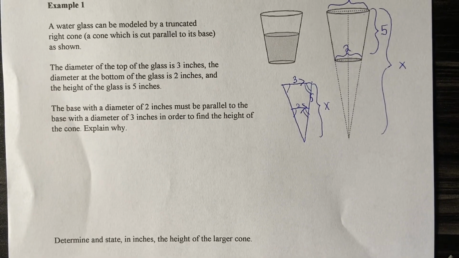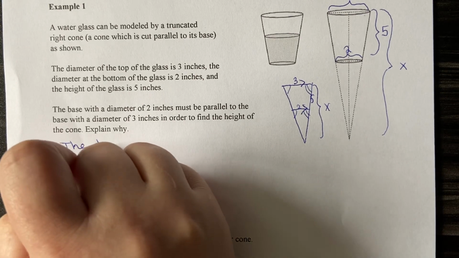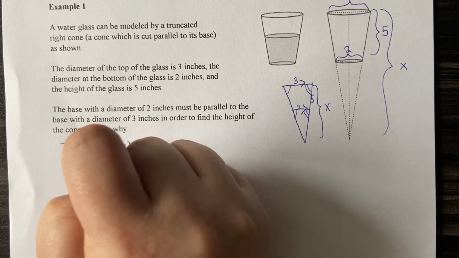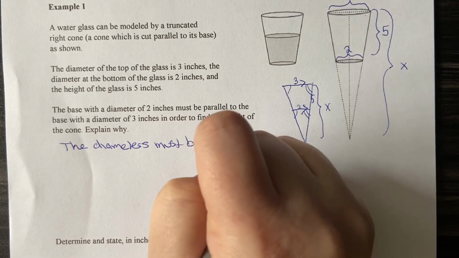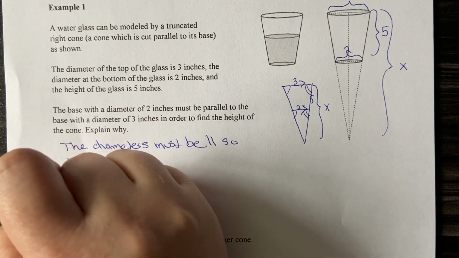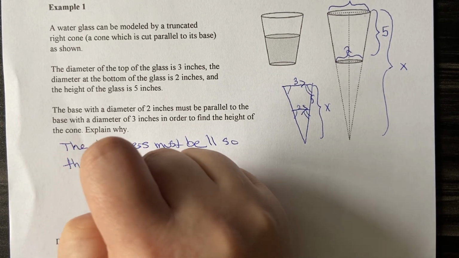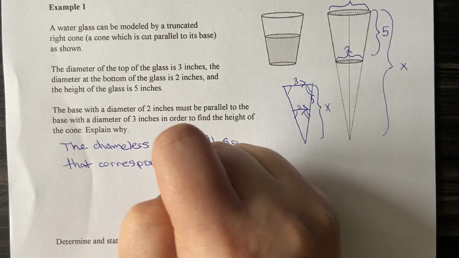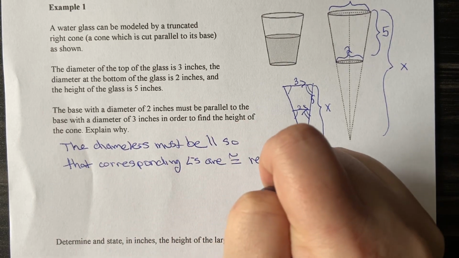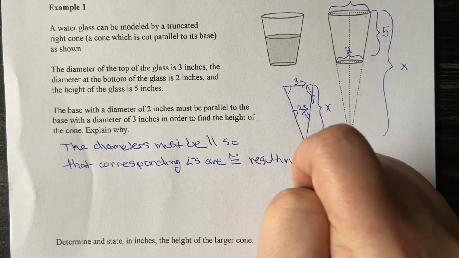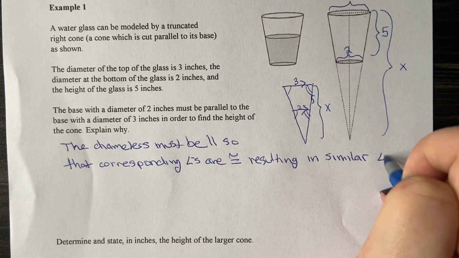We're going to say the diameters must be parallel so that corresponding angles are congruent, resulting in similar triangles.